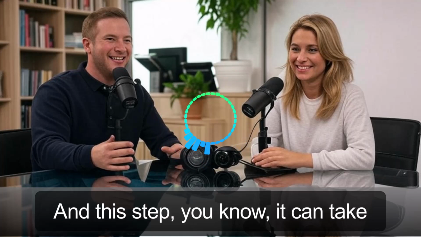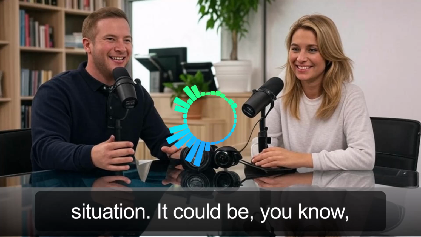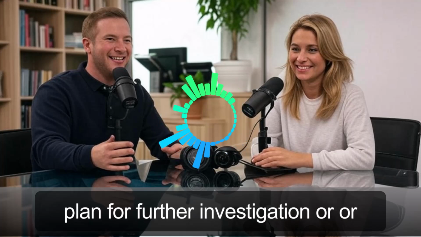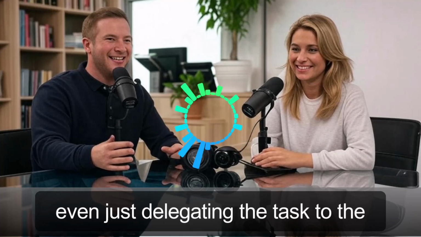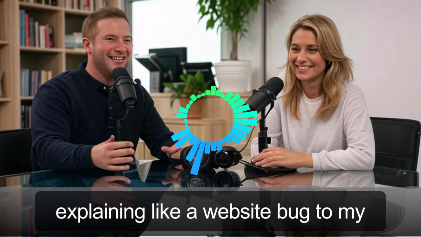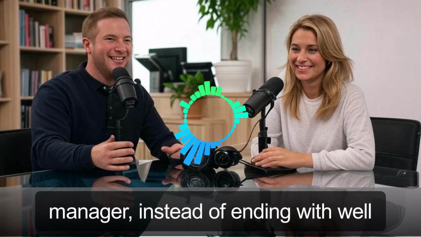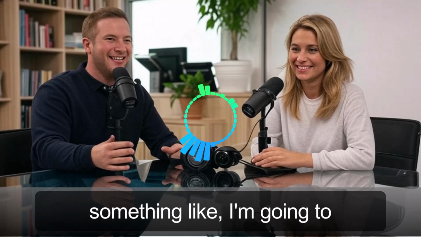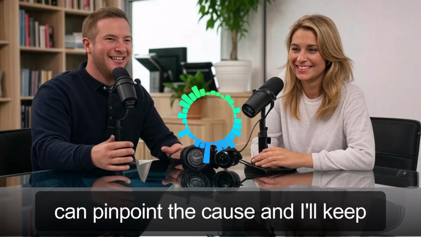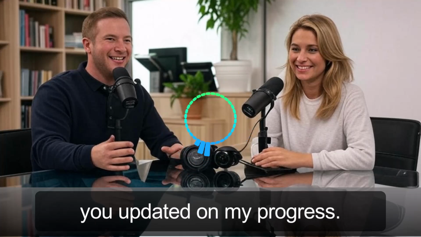Exactly. And this step can take different forms depending on the situation. It could be suggesting a specific fix, outlining a plan for further investigation, or even just delegating the task to the appropriate team. So if I'm explaining a website bug to my manager, instead of ending with, well, the website's broken, I'd say something like, I'm going to investigate the error logs, see if I can pinpoint the cause, and I'll keep you updated on my progress.